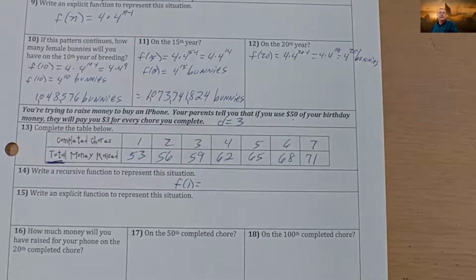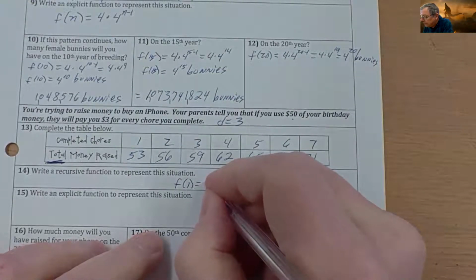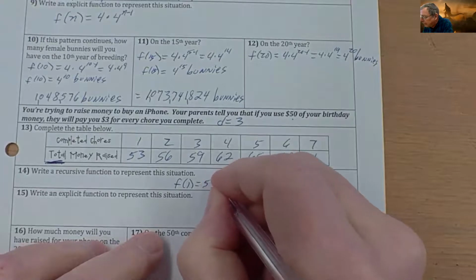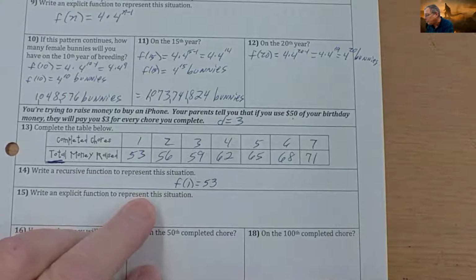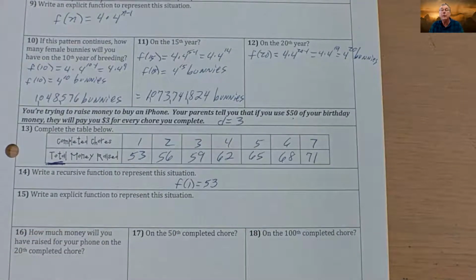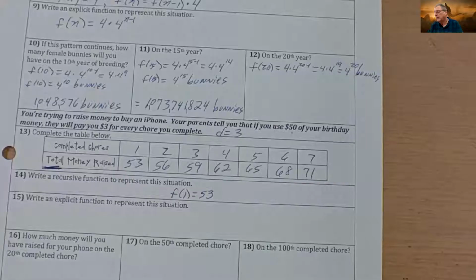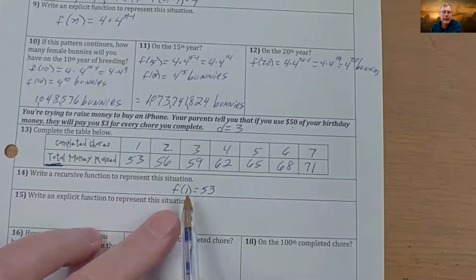Okay, we're writing a recursive function to represent the money we're earning for our iPhone. So the first term, 53. Now I've had students that had questions about this.